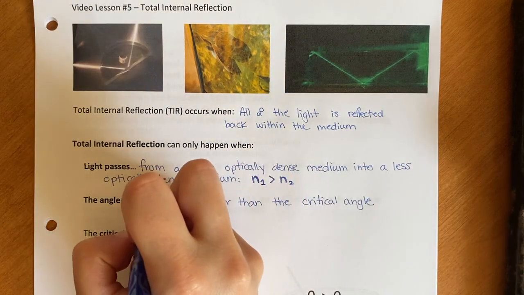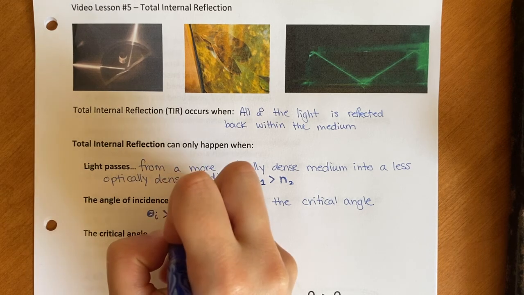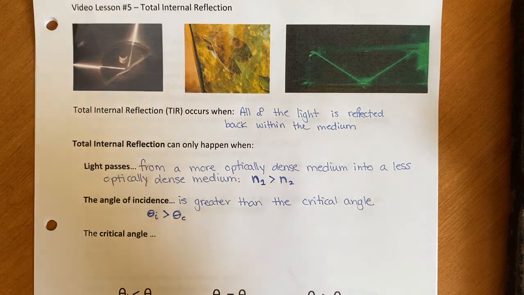So that means that your theta I, your angle of incidence, has to be greater than theta C, which is your critical angle.